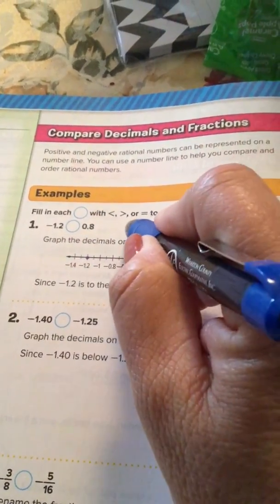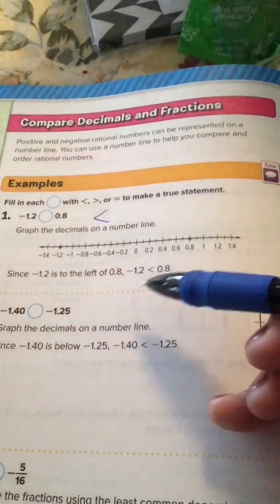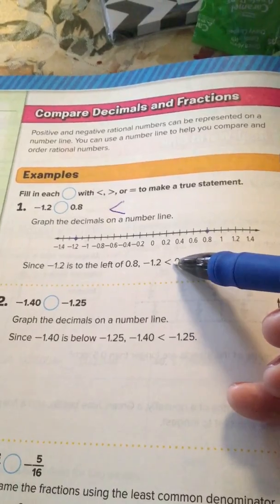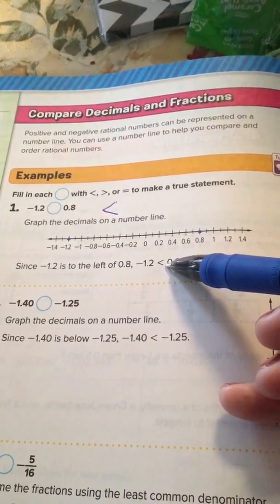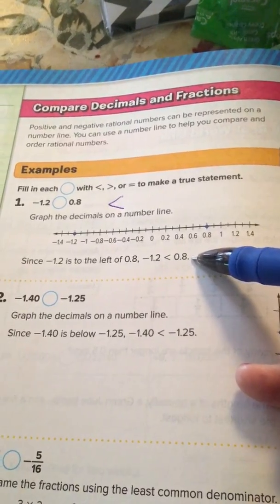So if I needed to put in my symbol, there it is. It's right here. It says -1 2/10 is less than 8/10.